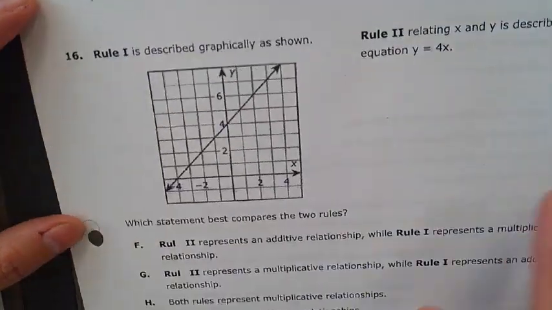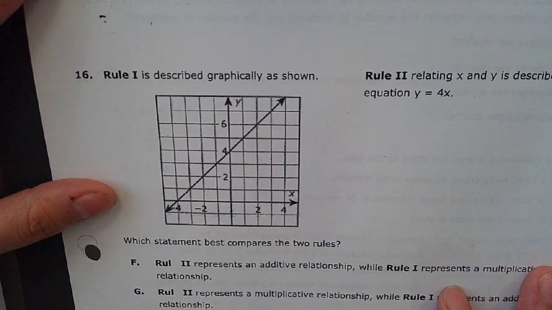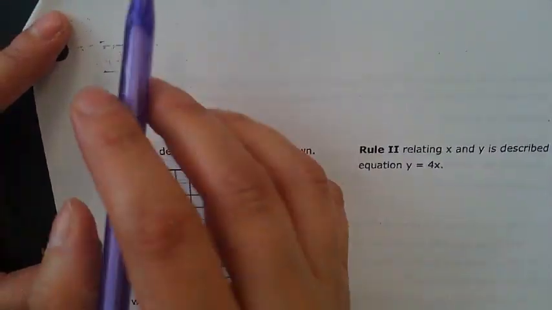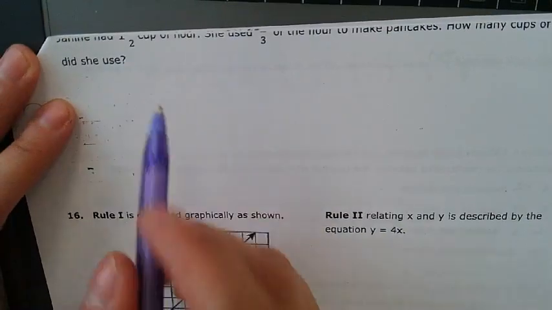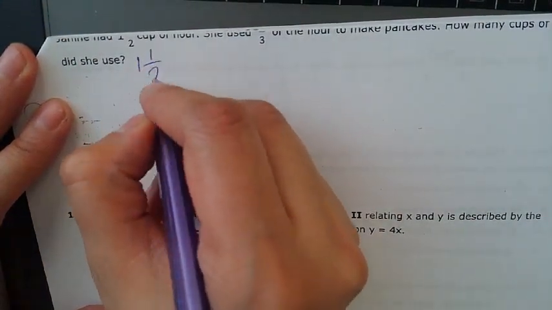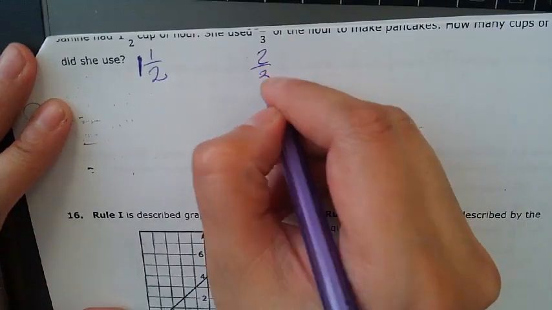Okay, turn the page. Yes. Is it okay if on the test we put it in both ways? Yes, that's fine. All right, this one cut out a little bit, but I can tell you guys this was 1 1/2, and she used 2/3.